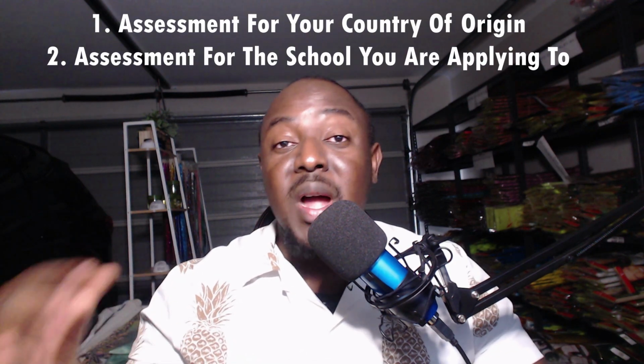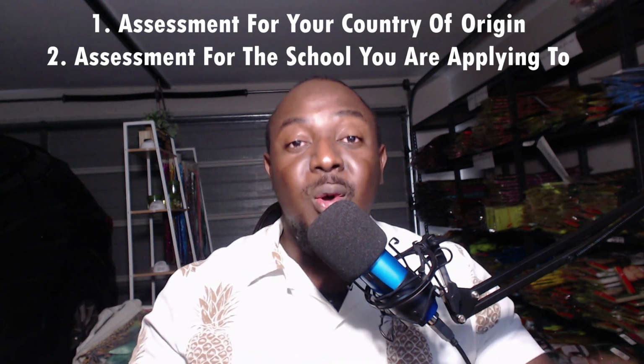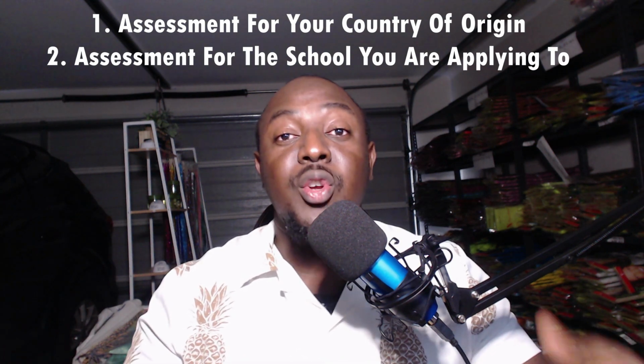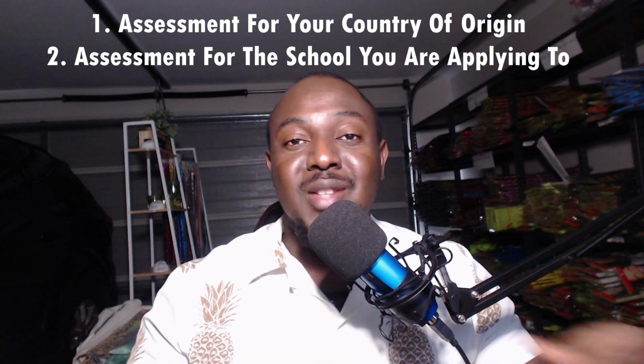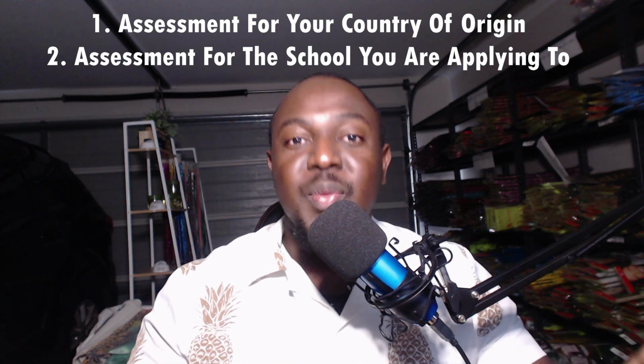So this is basically categorized into two parts. It's categorized as to the sort of country you are coming from and also the sort of institution or uni or college you are applying to study in Australia. Okay, Australia got 3 levels of student assessment level. So they've got level 1, 2 and 3.